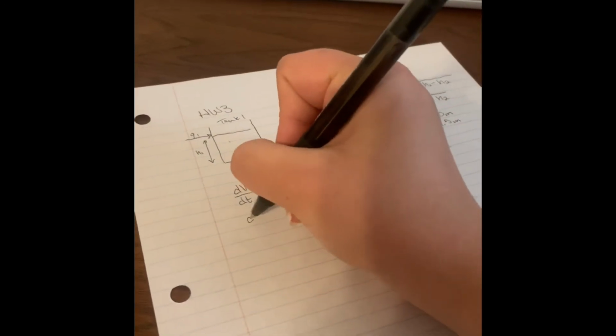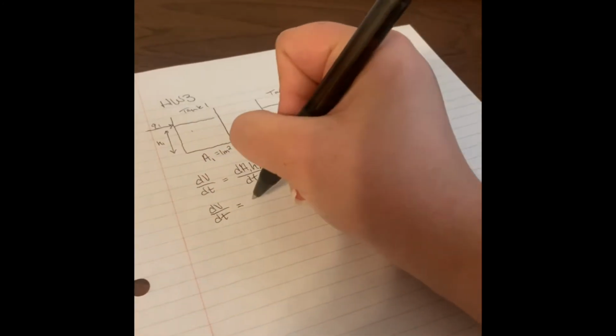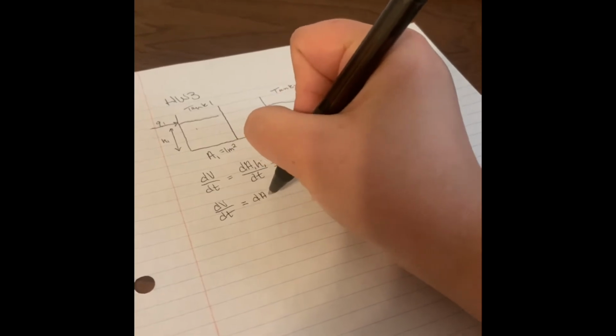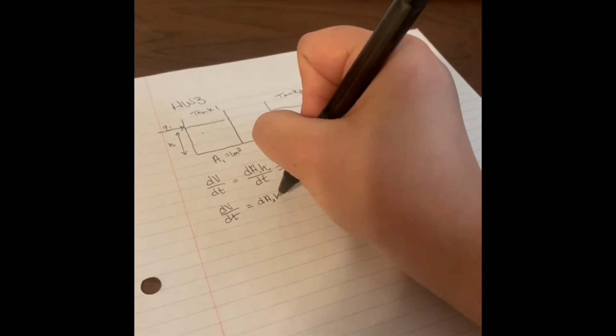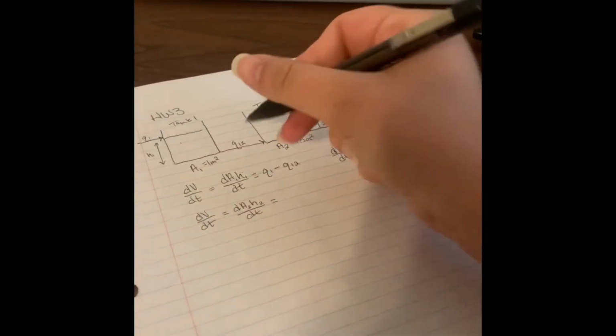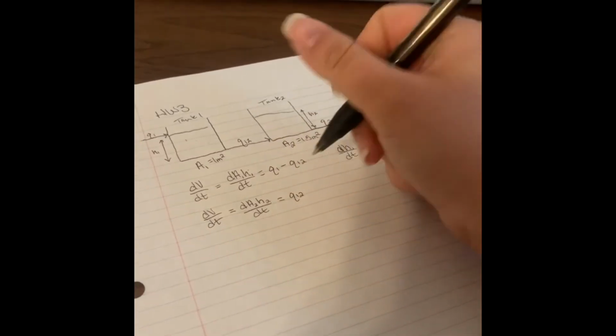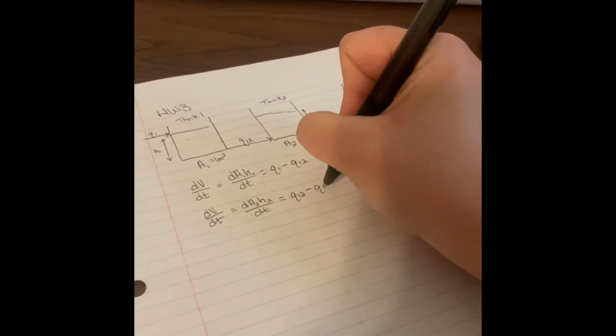So our change in volume for tank 2 with respect to time is equal to the cross-sectional area of tank 2 times the change in the height of the fluid in tank 2 with respect to time, which is equal to the flow going into the tank minus the flow exiting the tank.